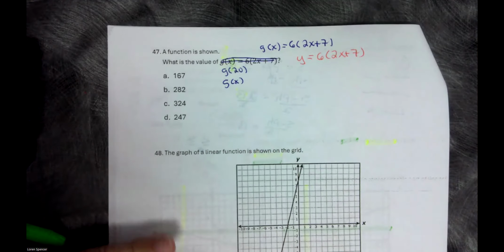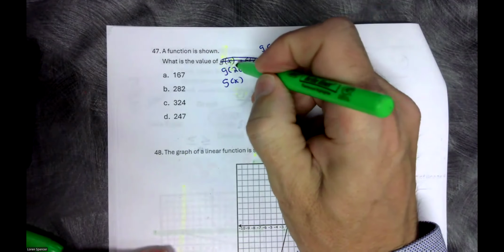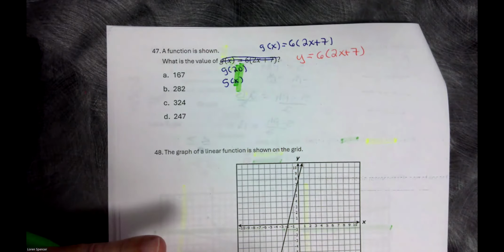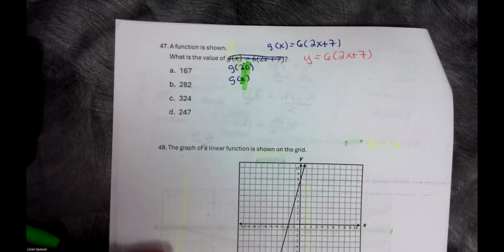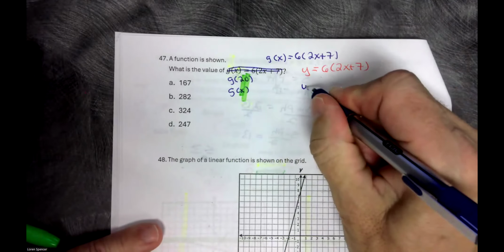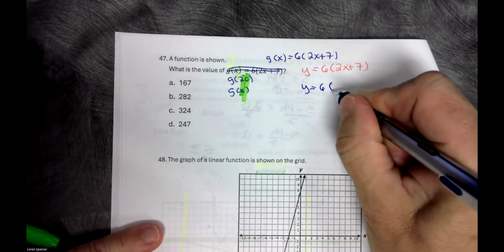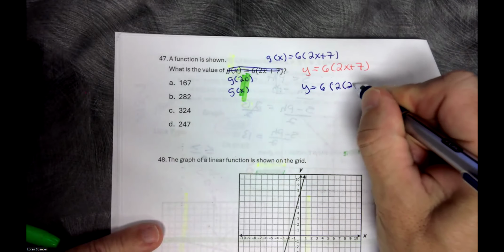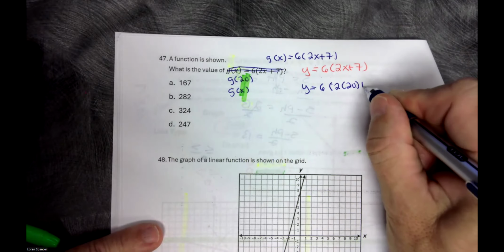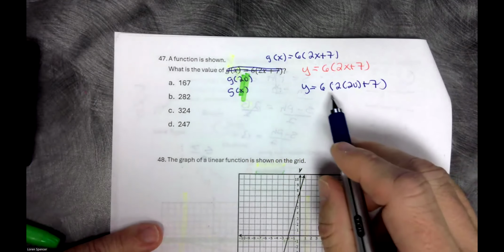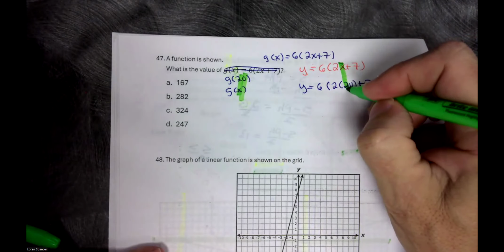G of 20 lines up with G of x, so that tells me that this x here is 20. All I need to do is go back to this equation and plug in 20. So y equals 6 parentheses 2, and always plug in using parentheses. So 6, and wherever I had an x, I just plugged in a 20. I'm going to do this on Desmos, just because I have it up.